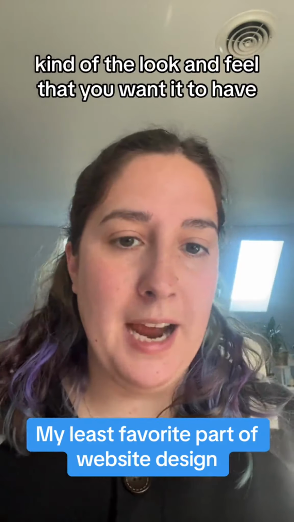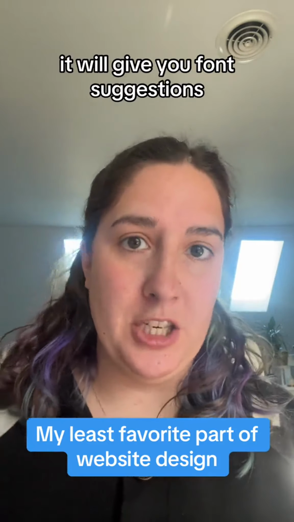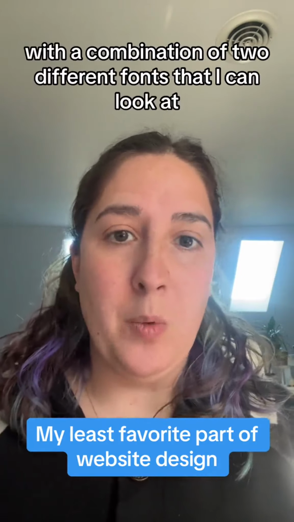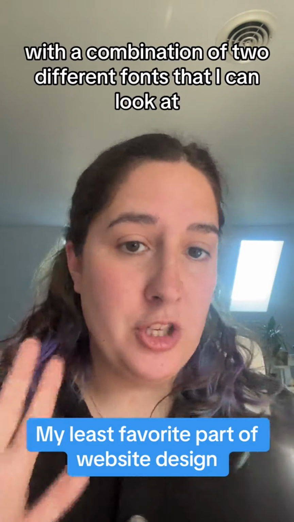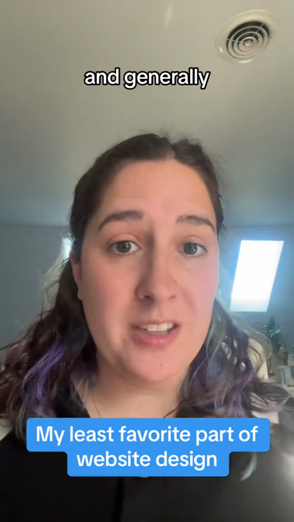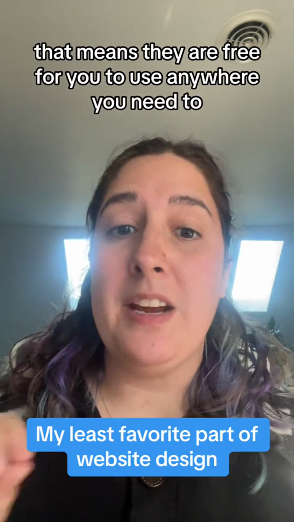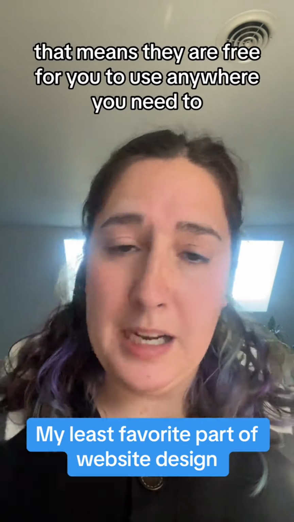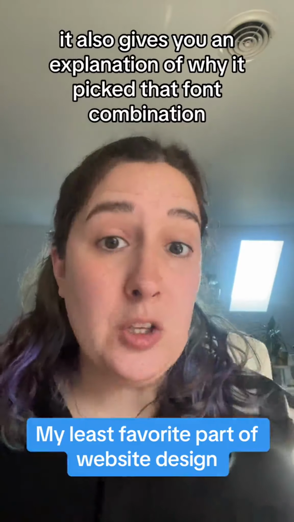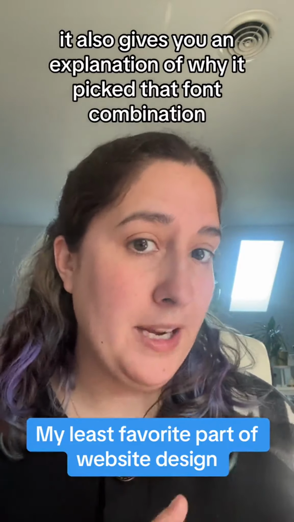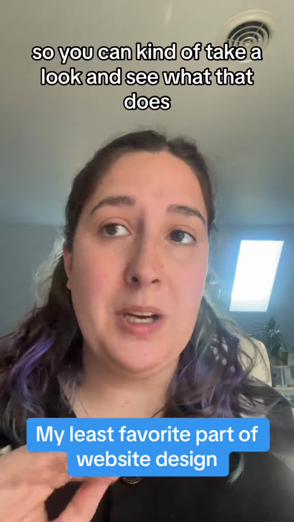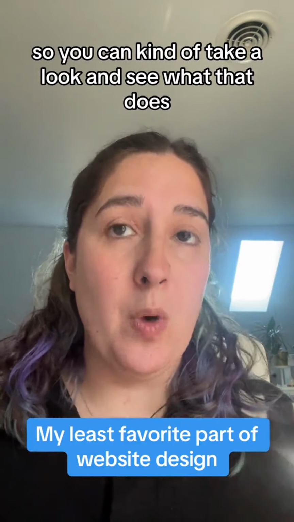and feel that you want it to have, it will give you font suggestions. It gives me about 5 with a combination of 2 different fonts that I can look at. And generally, they are Google fonts. That means they are free for you to use anywhere you need to. It also gives you an explanation of why it picked that font combination, so you can kind of take a look and see what that does.